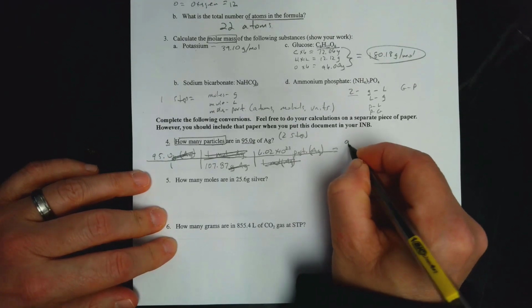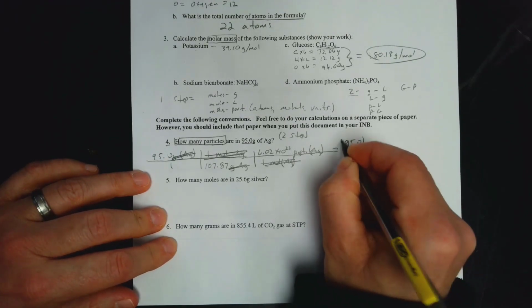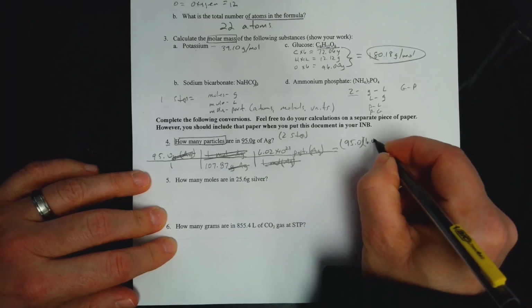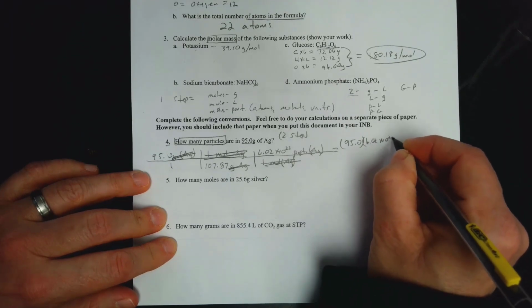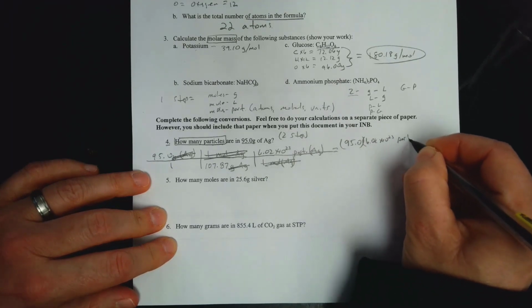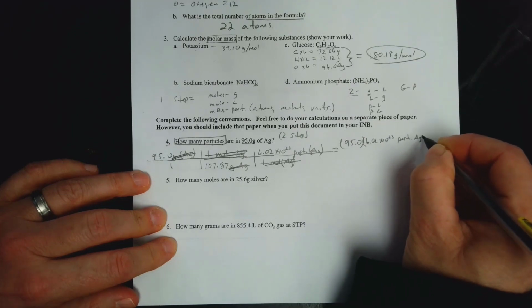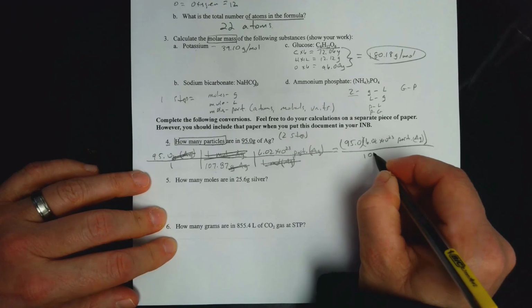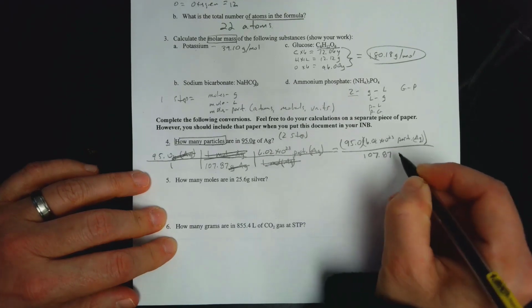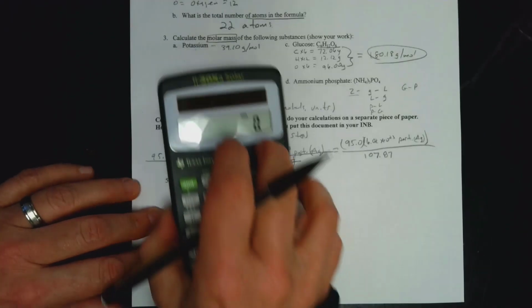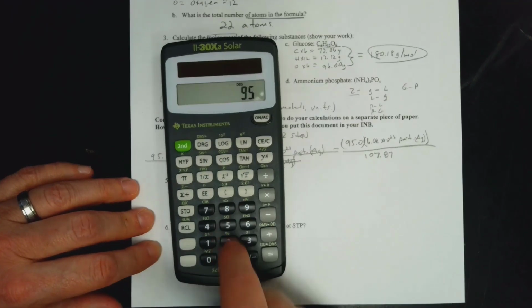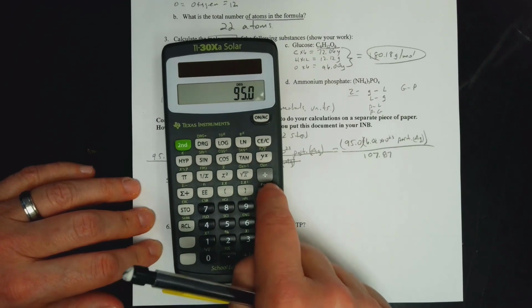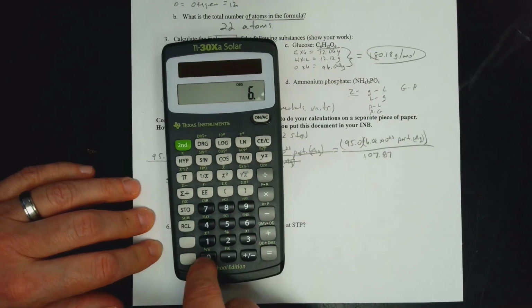Up top, I've got 95.0 times 6.02 times 10 to the 23rd particles of Ag over 107.87.